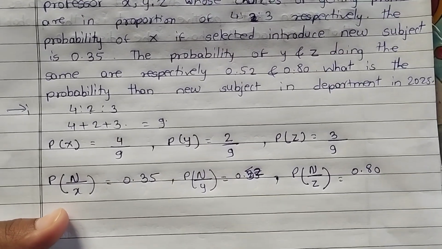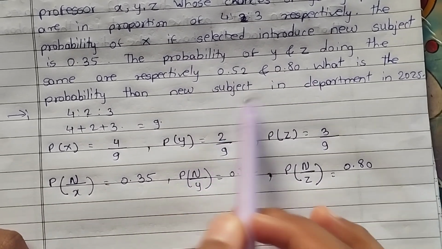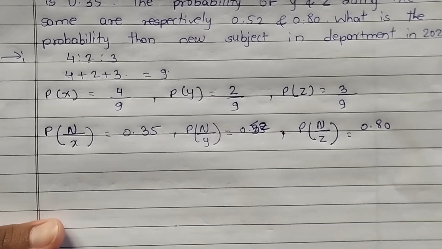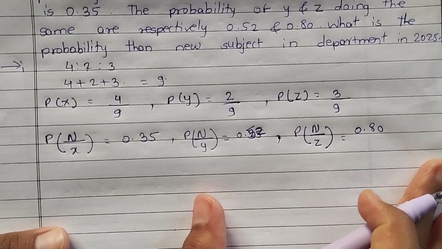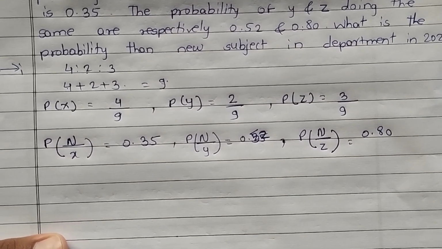Now we want to find the probability of a new subject getting introduced. We are not finding the probability with respect to any one person; we want the overall probability of a new subject being introduced.